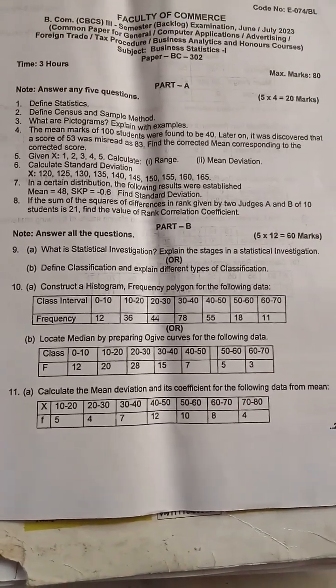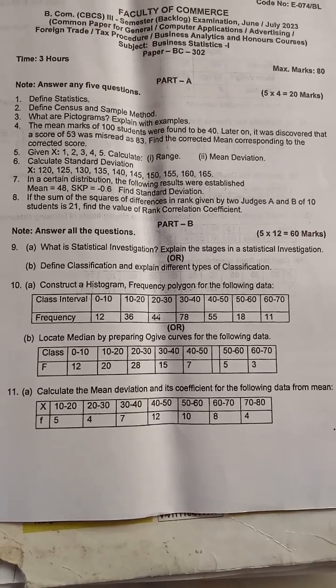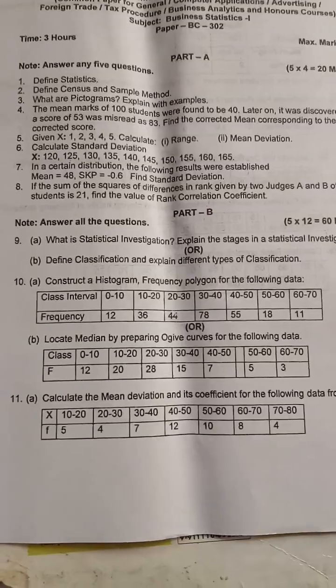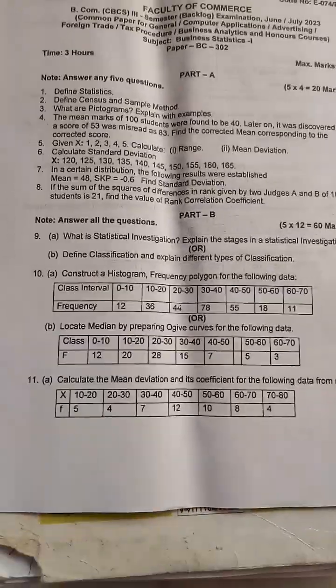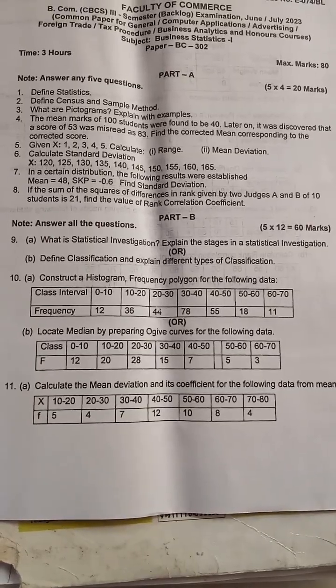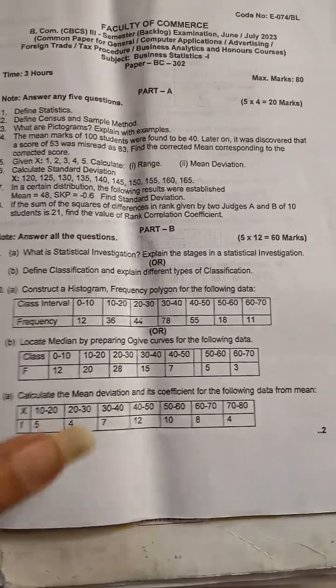So save this paper, share with your friends. Try to do the answers. If you have any doubts, feel free to ask me. This one I said: 1 minus 6 sigma d square by n cube minus n. Hope it is clear, my dear students. Isn't it?